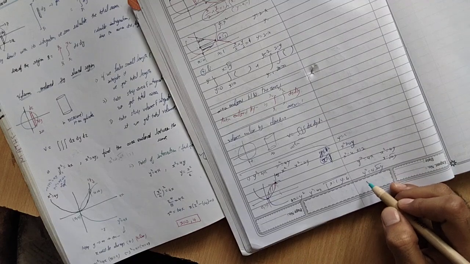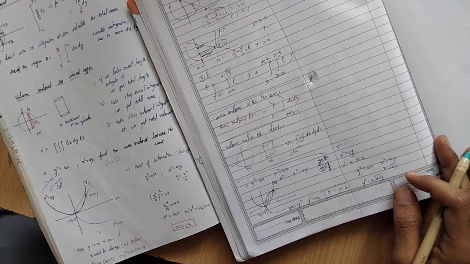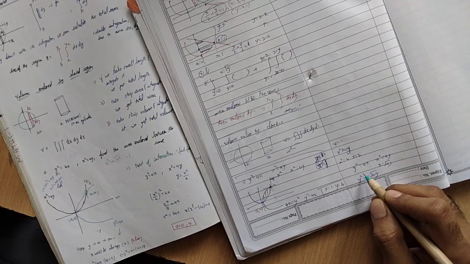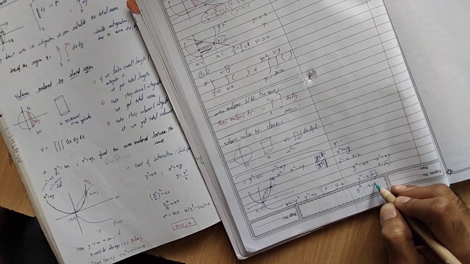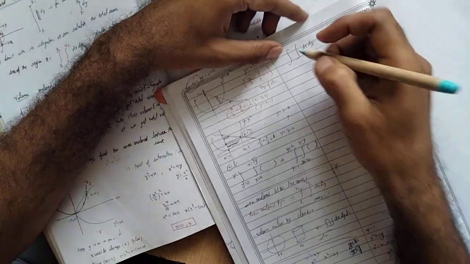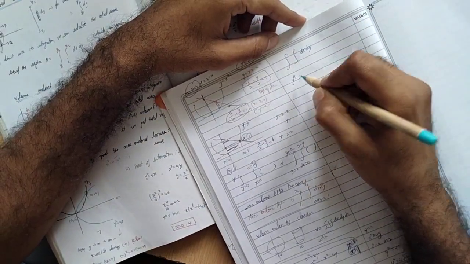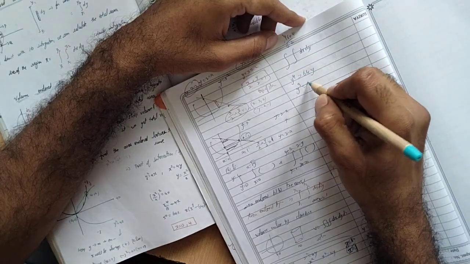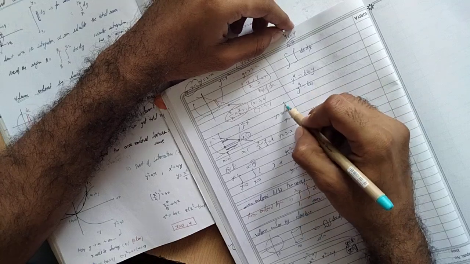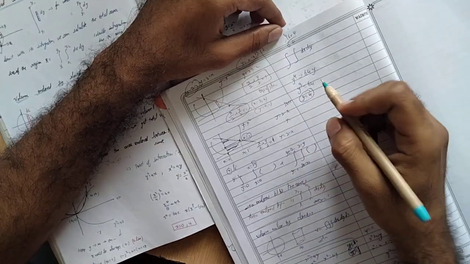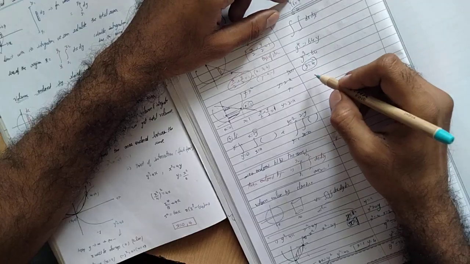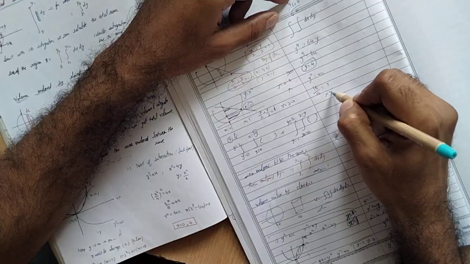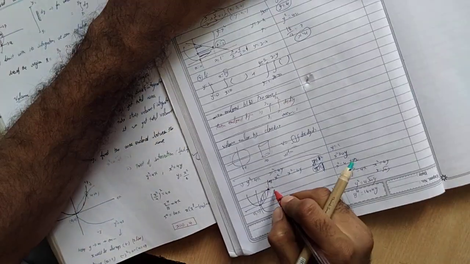Squaring the whole thing, y power 4 equals 16 into 4y, which is 64y, so y cube equals 64, so y equals 4. Substituting in one of the equations, y square equals 4x, so 16 divided by 4 equals x, so x equals 4. Here we got the point 4 comma 4.